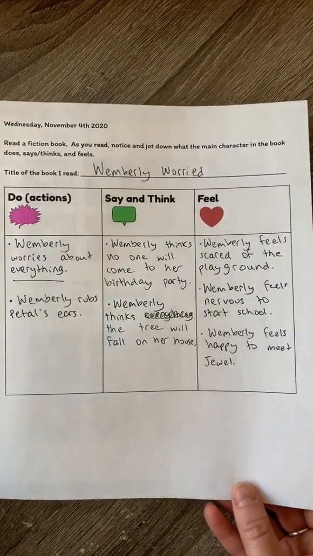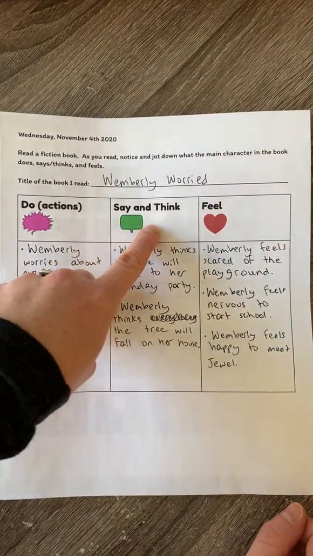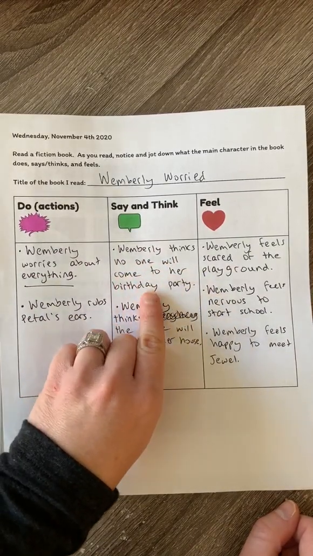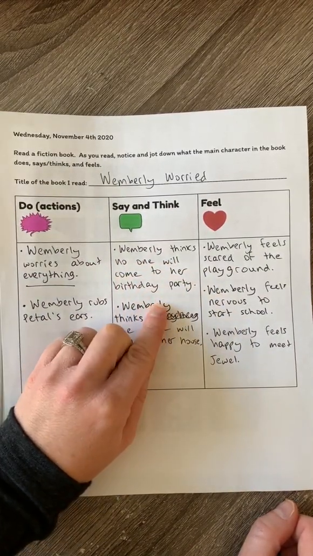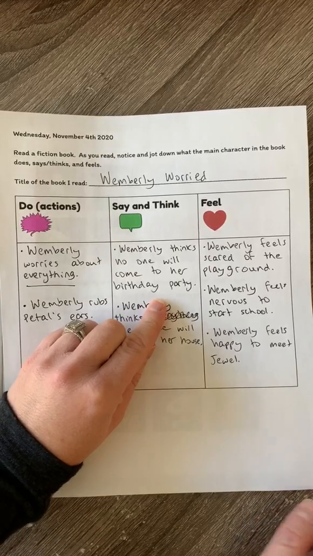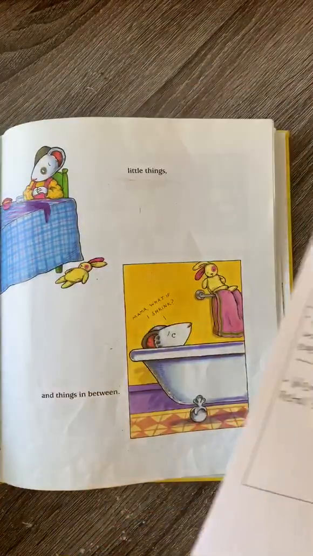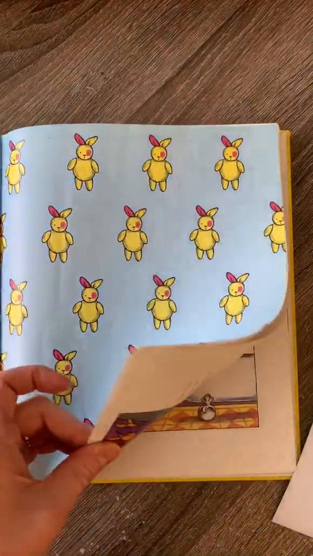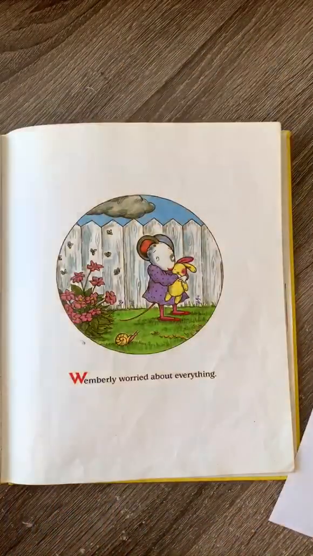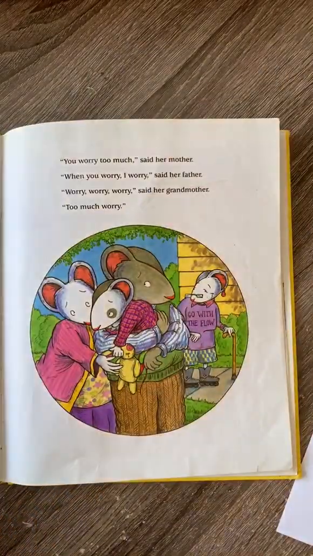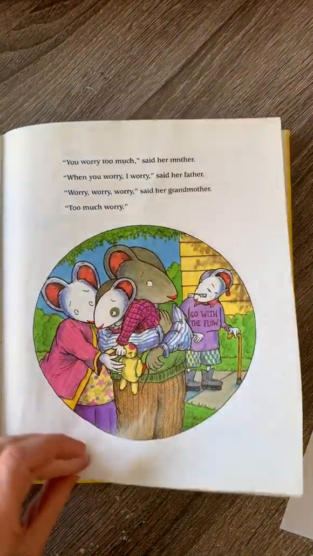I also remembered in the say and think column that Wemberly thinks no one will come to her birthday party. I remember that part of the story where she was thinking no one would come. But I also remember in the very beginning of the story, Wemberly was also thinking some other things too. She also was thinking that the big tree might fall on her house.